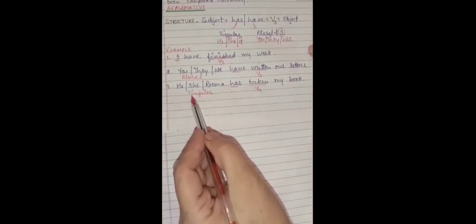Third example, taking singular subjects: he, or she, or Rima. Any of these will go with has. He has taken my book. She has taken my book. Rima has taken my book. In these sentences, you have seen we are using the third form of the verb.